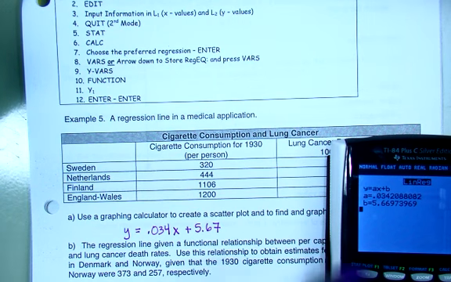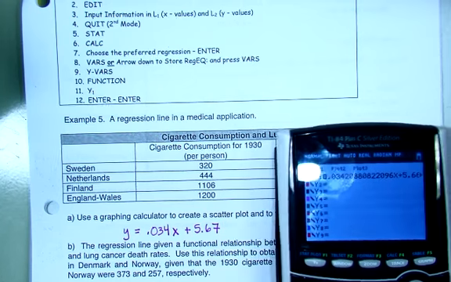Okay, so that's our regression equation. And then we want to go and graph it. So we'll go up to y equals. Oh, and look, there it is. So they have stored it for us in y equals.